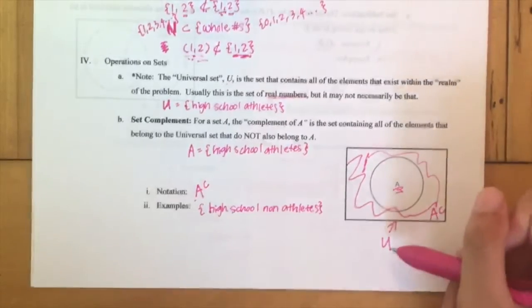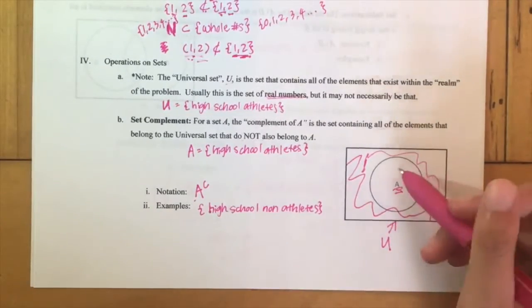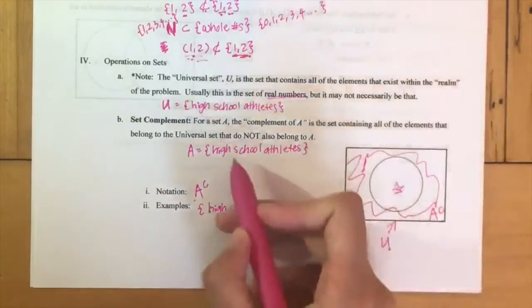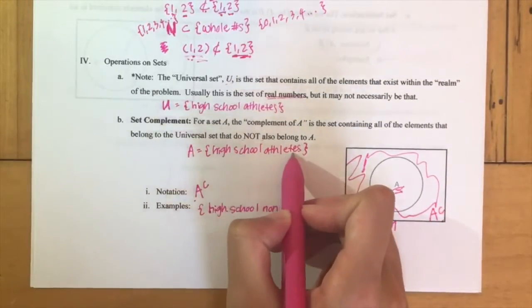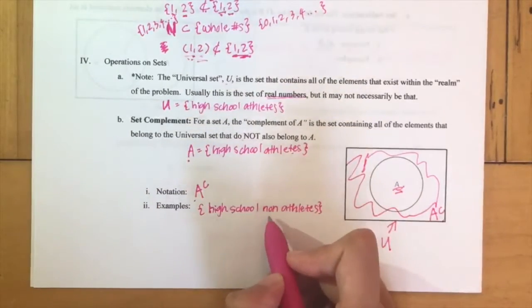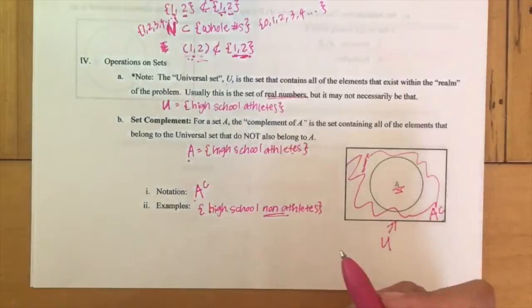So basically everything in the universal set that's not part of set A will be the complement of set A. So if we have high school athletes as set A, then the complement of that will be high school non-athletes.